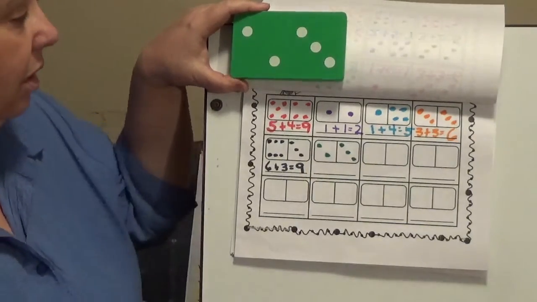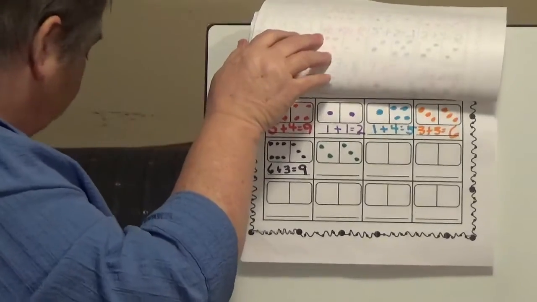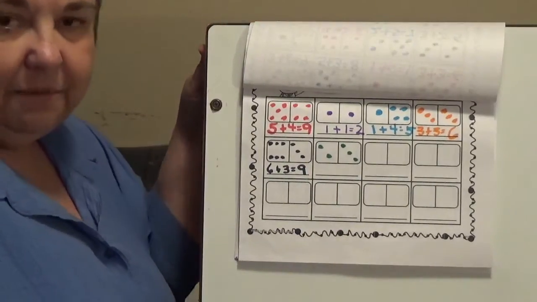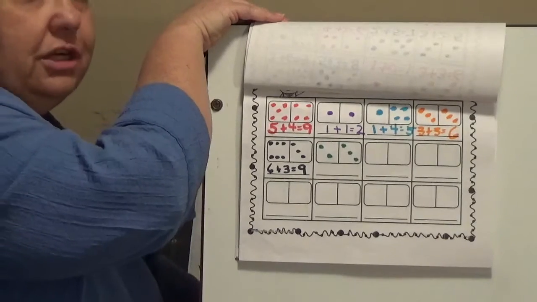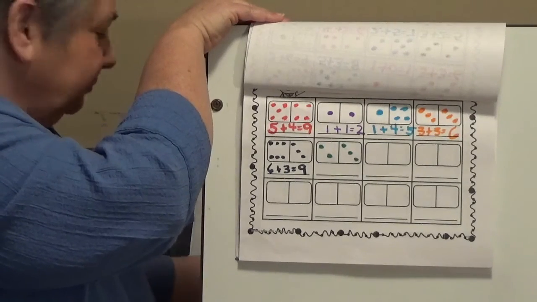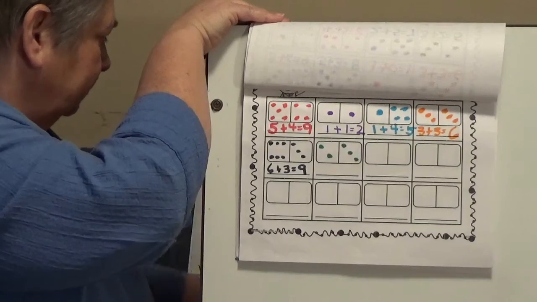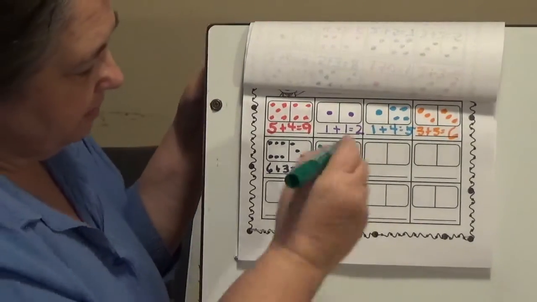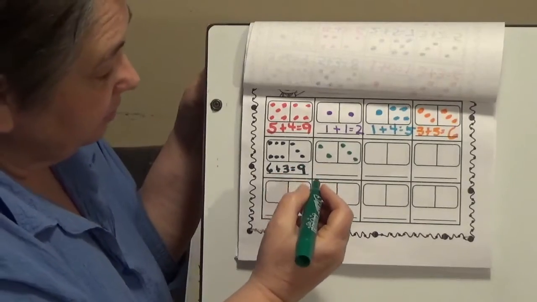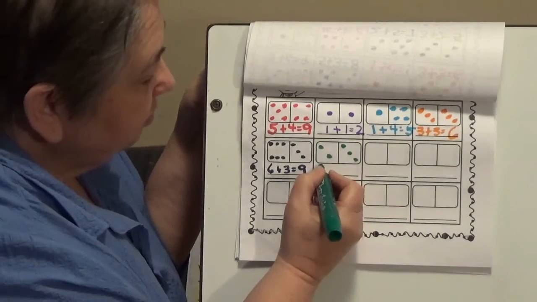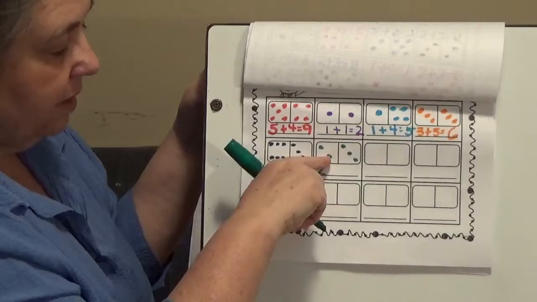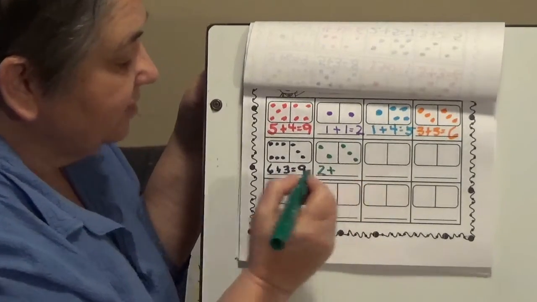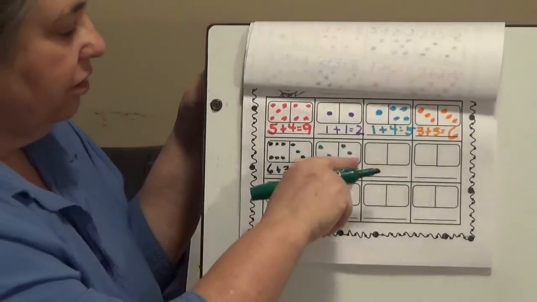Now, I want you to write the equation that goes with this and be ready to tell me your addition equation. Hunter, what will be my addition equation? 2, because I have 2 in the first box, plus, good, because I am adding, that's addition, 3.